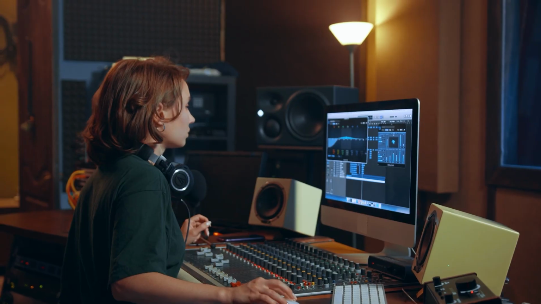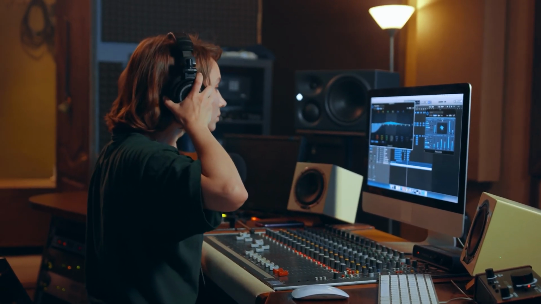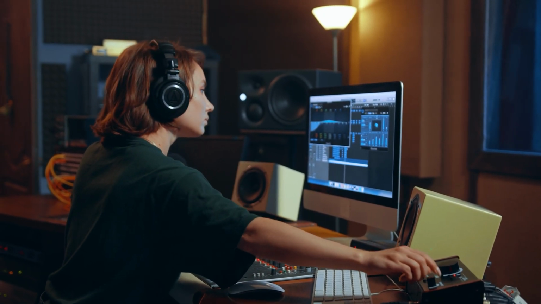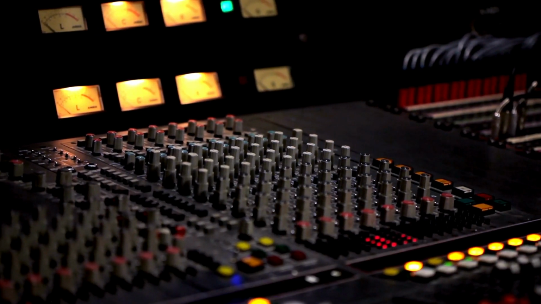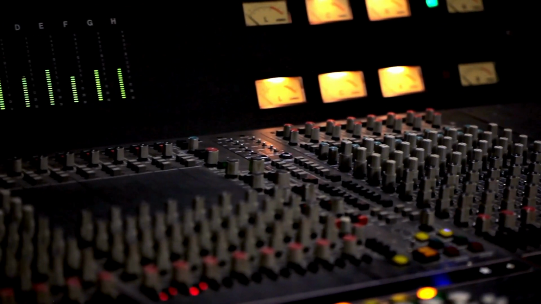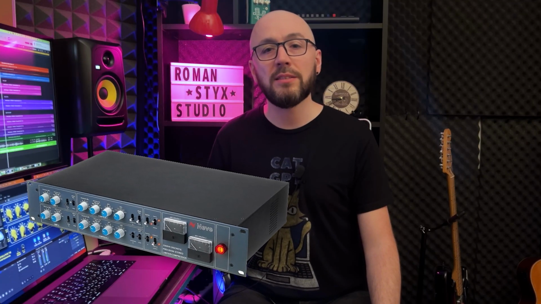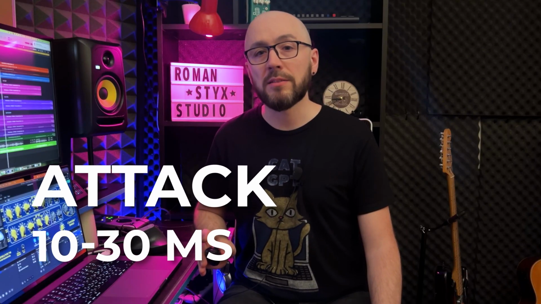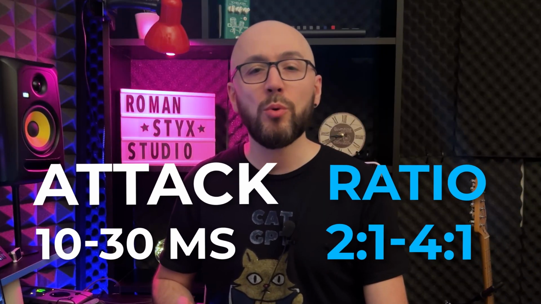Master channel. On the master bus, a compressor can be applied either at the start of mixing or later during the mastering process. This is a big topic on its own. Many engineers prefer mixing through a compressor, and I do the same. Common choices for this kind of compression are the SSL Bus compressor and the Neve 33609. Attack times can vary, often ranging from 10 to 30 milliseconds, and the ratio is typically between 2:1 and 4:1. And the most important point, this should be light compression, usually no more than 4 dB of gain reduction.